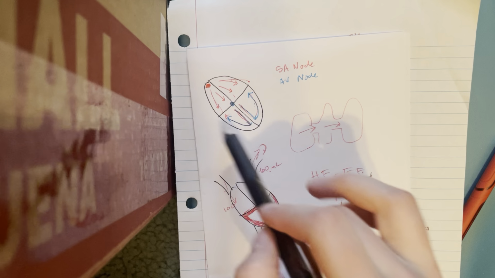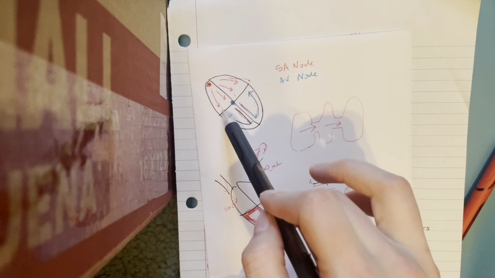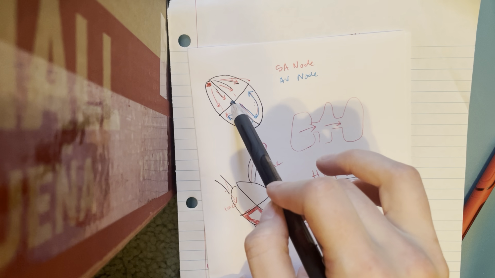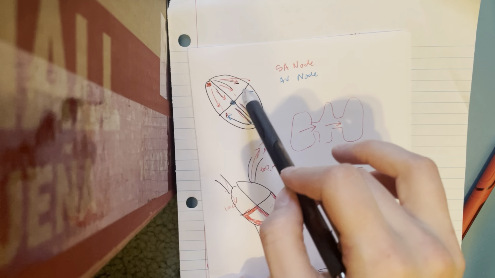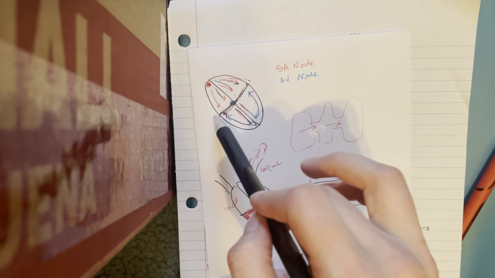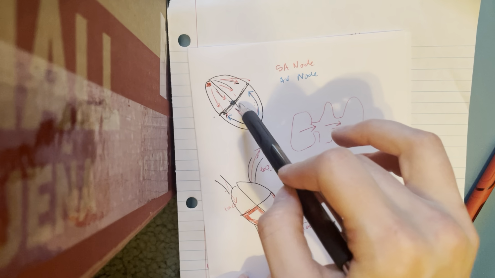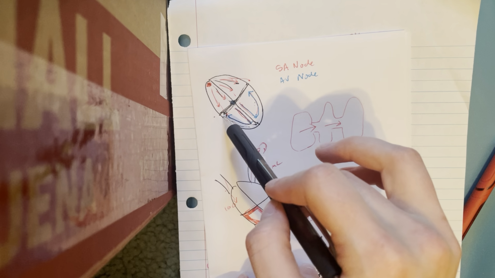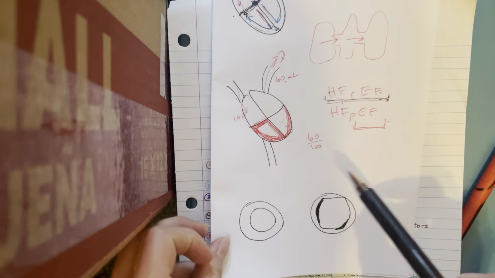Back to electrical signaling. We've got our SA and our AV node. Our SA node is going to send signal down the atria, where it's going to collect at the AV node. It's going to go down the bundle branches and up the Purkinje fibers, where it's going to reach this dead layer of cells and end the signaling until the next signal is sent down, collected down the bundle branches, up the Purkinje fibers, receiving at this dead part of the cell.